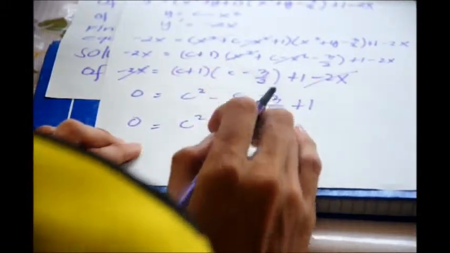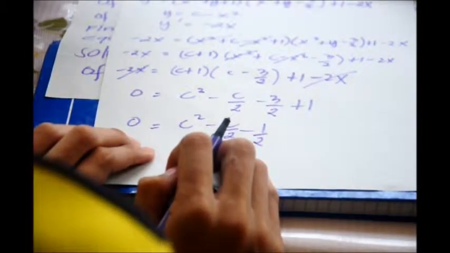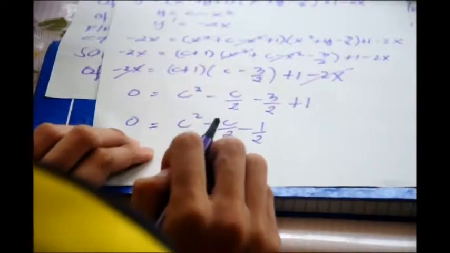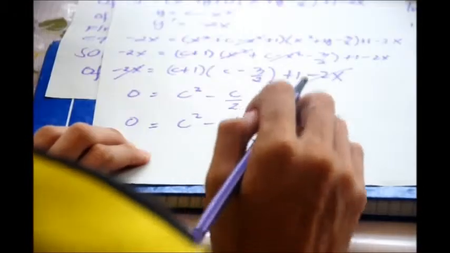To find the value of c, since it is in a quadratic formula, we may use the calculator in order to find the value of c.